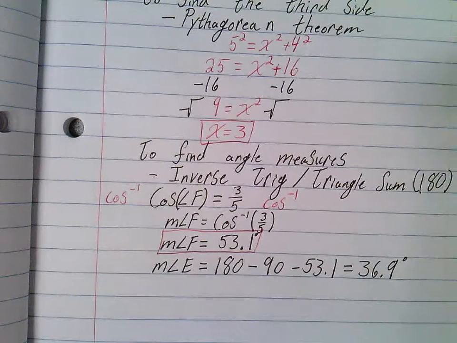Give me a 1 to 5 in the chat box of how confident you would be to solve one of these on your own. If I asked you to solve a right triangle, could you do it on your own? Just some honest answers here. Lots of 3s to 4s.